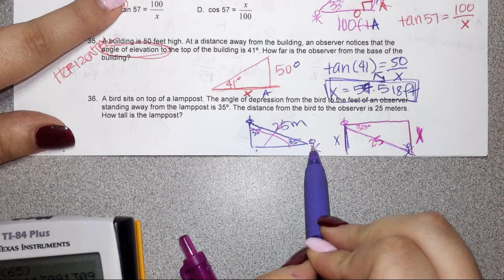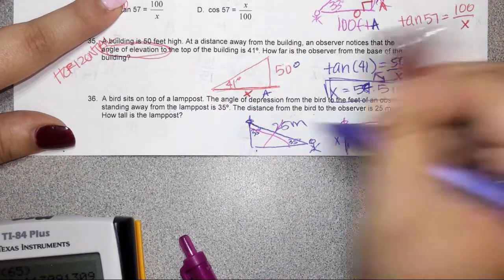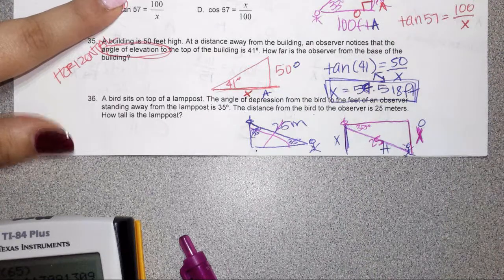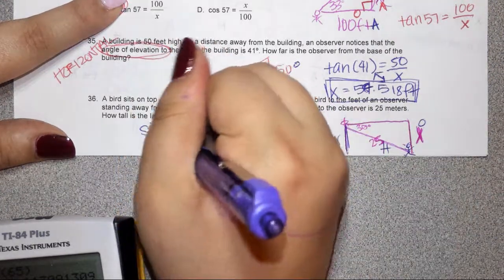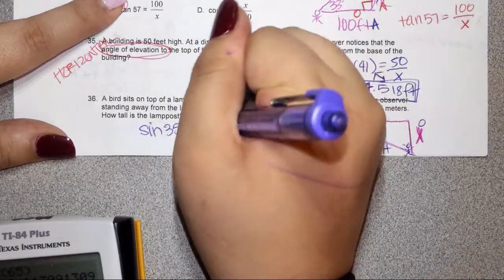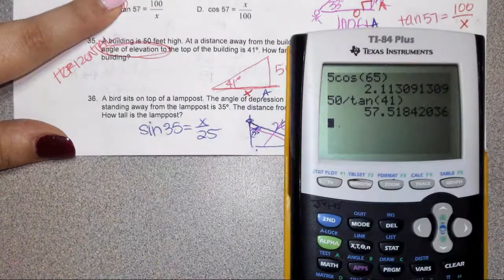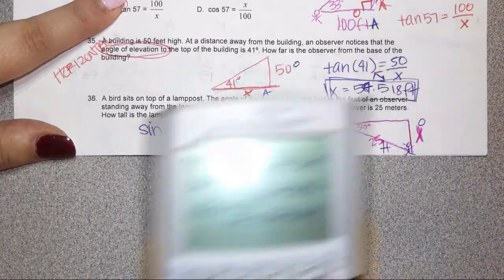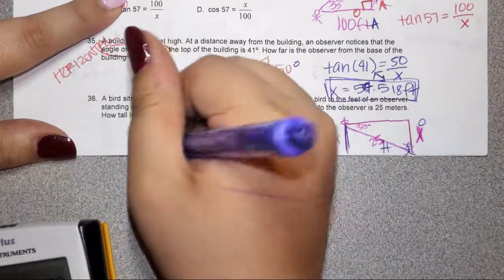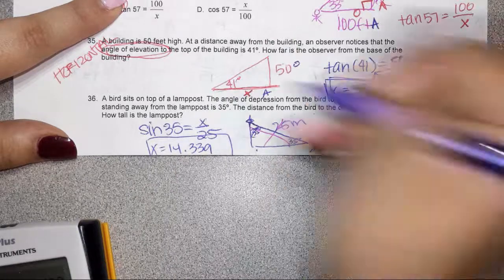Bird, observer. So I have hypotenuse, and what else do I have? Opposite. So what is that? So I have sine of 35 equals opposite over hypotenuse. And what do I do when x is on top? Times by 25. And I get 14.339. What's wrong with that? Meters. All right. Thank you very much.